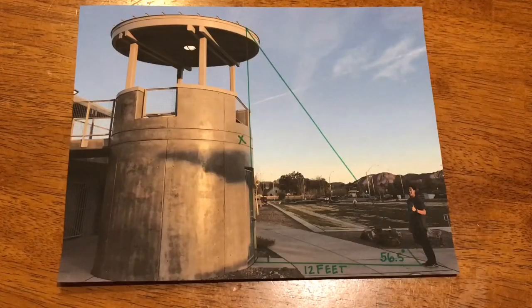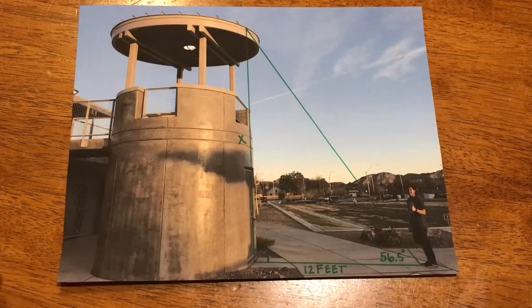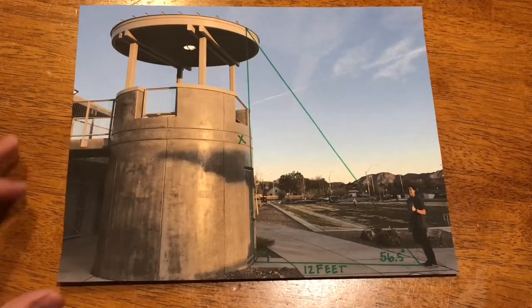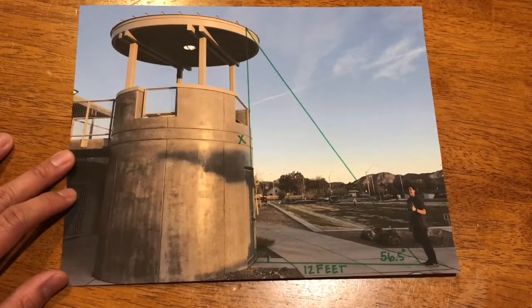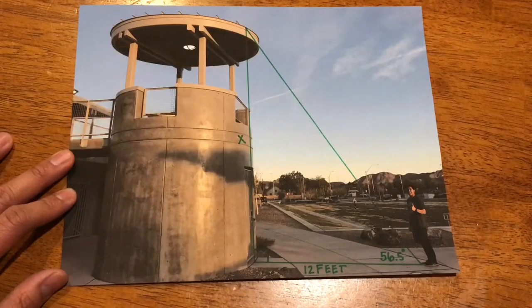So back to the original problem. What is the height of the tower? Quick note, using a picture is going to give us an approximate height. It's not going to give us an actual value. However, we just want to get close in this case. If you notice, I measured out 12 feet from the base of the tower. We want to figure out what its height is.